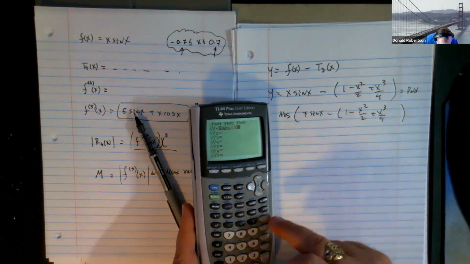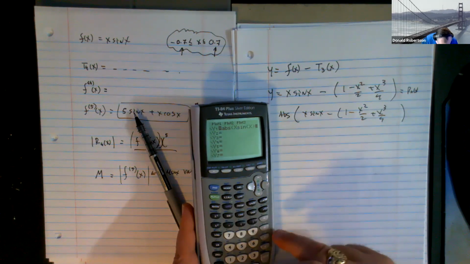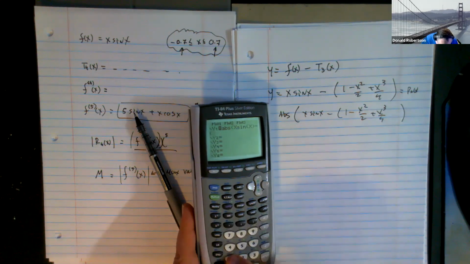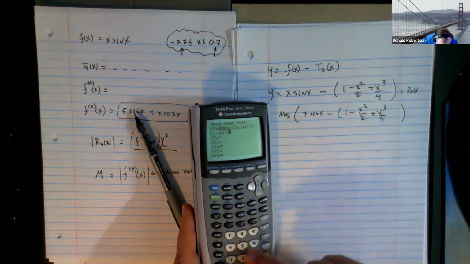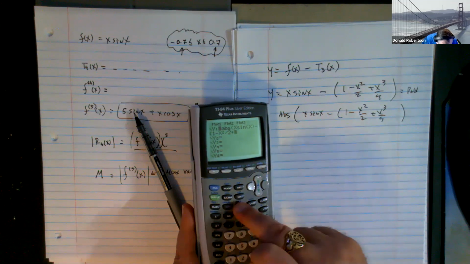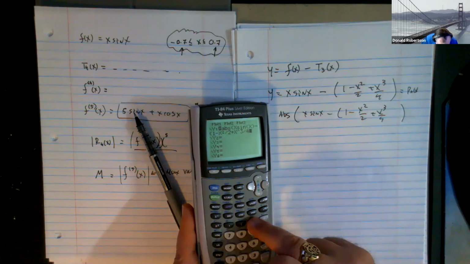So you go x sine x, take away, I put a bracket in, 1 take away x squared divided by 2, add x cubed divided by 4, close a couple of brackets.